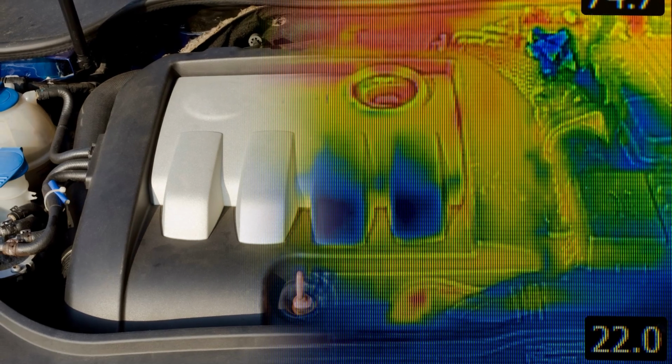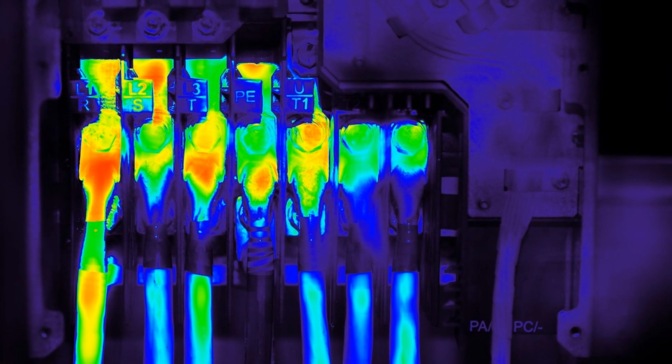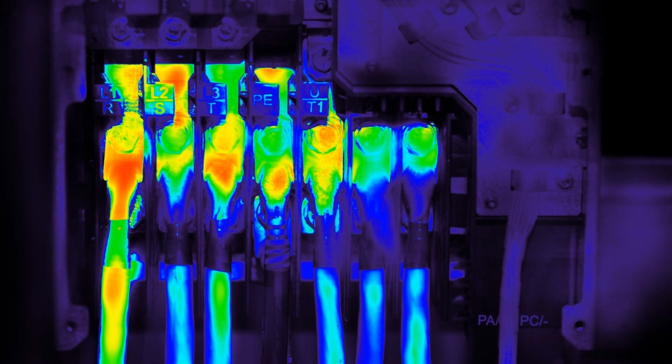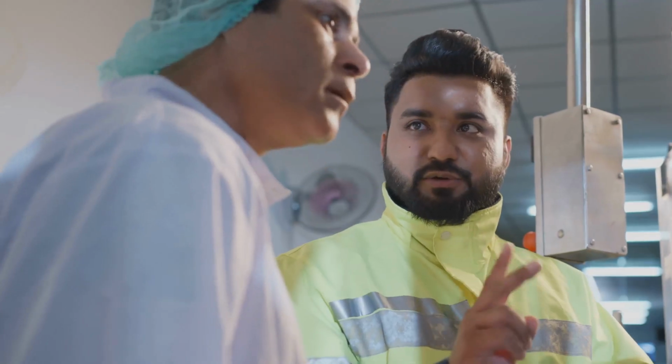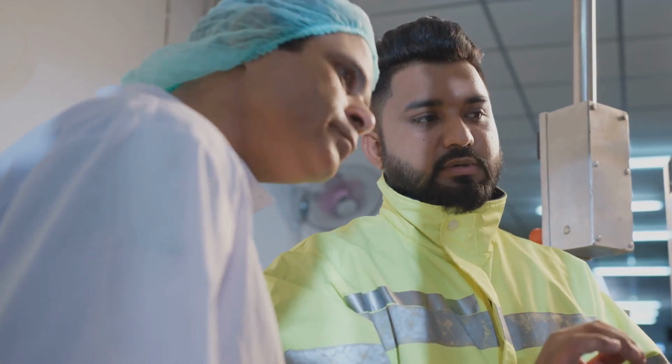We can use tools like thermal imaging cameras to visualize heat patterns. These cameras don't see light like we do. They see temperature differences, represented by different colors. For example, a thermal image of a machine might reveal a hot spot on a bearing, indicating potential misalignment. This allows technicians to address the issue before it leads to failure.